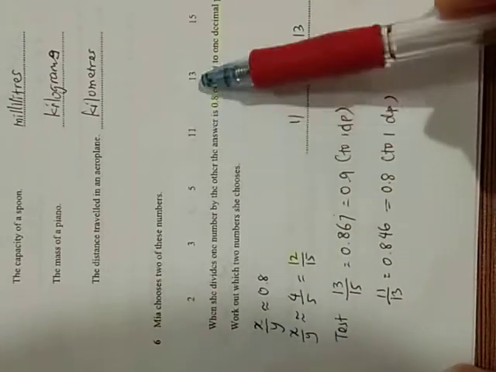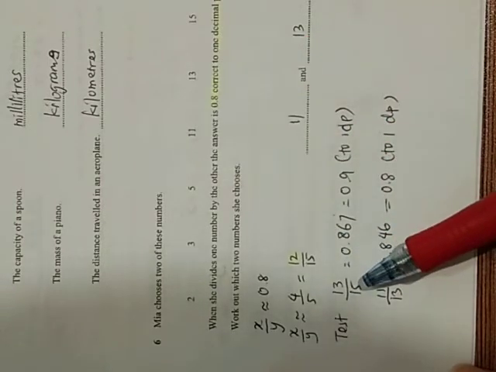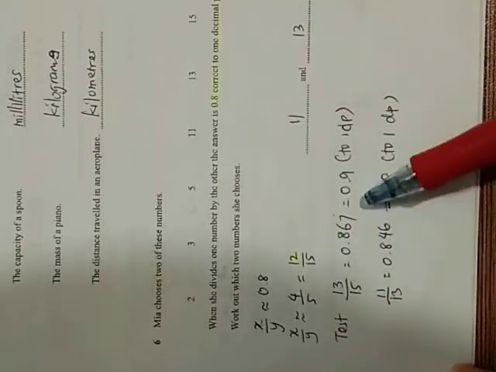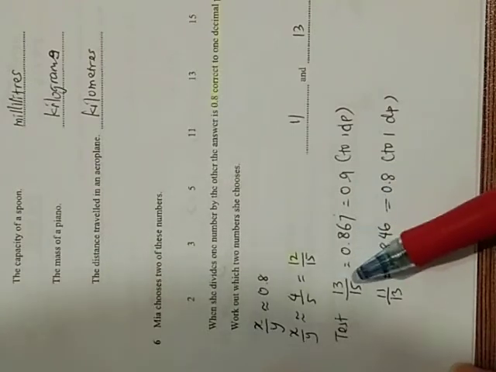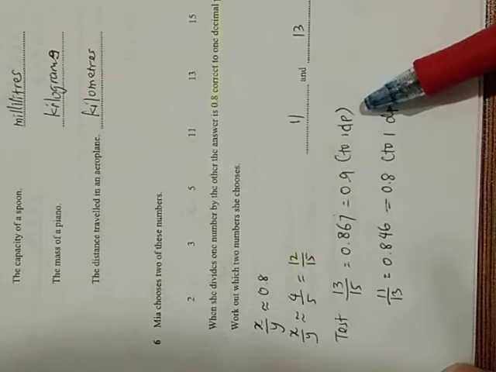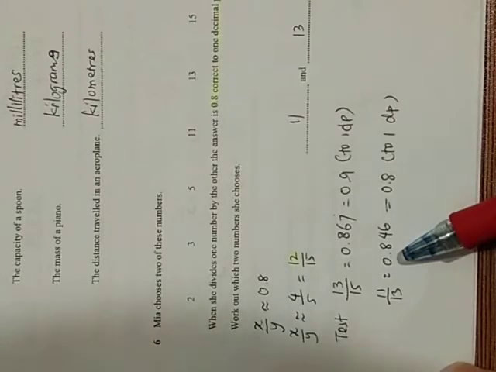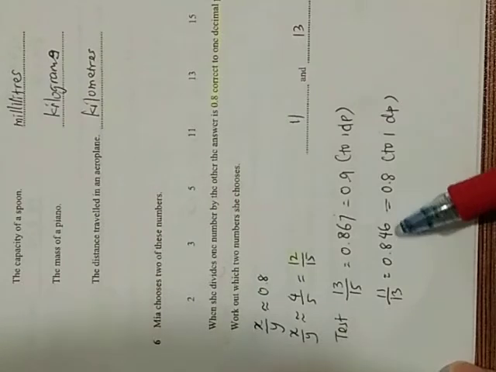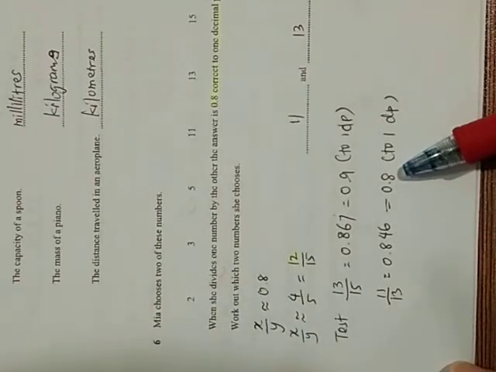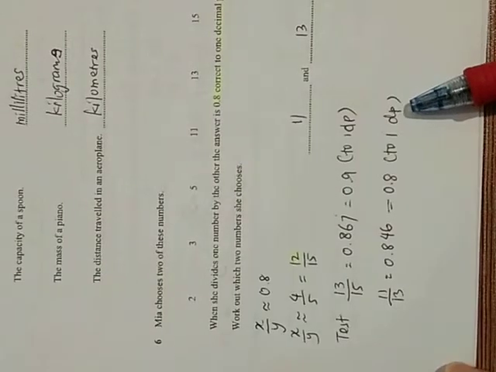So I have 11 and 13, which are close, or it can also be 13 over 15. I'm doing a random test using the calculator. 13 over 15 is 0.867, which is 0.9 to 1 decimal place, whereas 11 over 13 gives me 0.846, which is 0.8 to 1 decimal place. So therefore I will choose 11 and 13 as the 2 numbers.